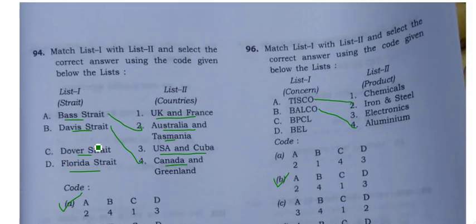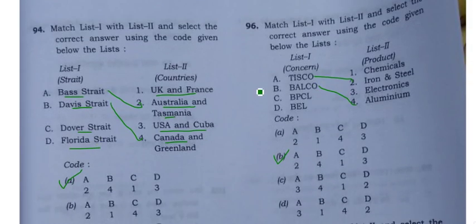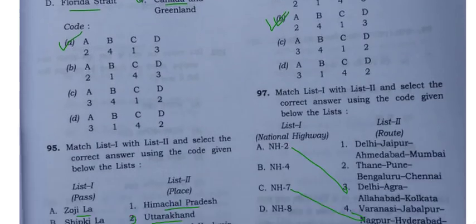Now let's talk about 96th question. Matching, there is matching. So Tisco is for Tata Steel, so iron and steel. Balco, so Balco is for aluminum, Bharat Aluminum Corporation. BPCL, Bharat Petroleum Corporation Limited, is for chemicals, and BEL, Bharat Electronics Limited, is for electronics. Okay, so option B is right. A ka 2, B ka 4, C ka 1, D ka 3.